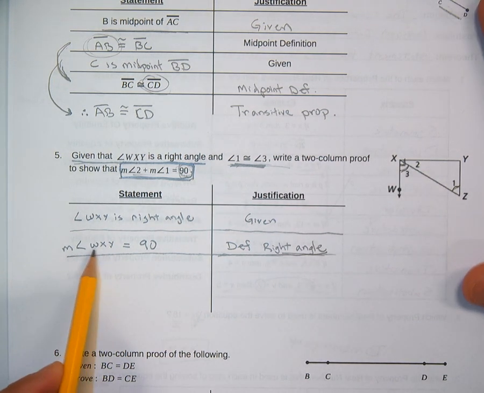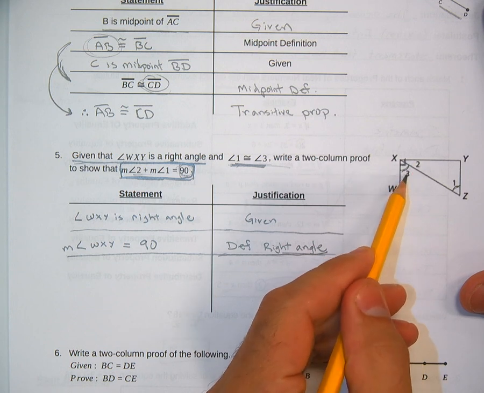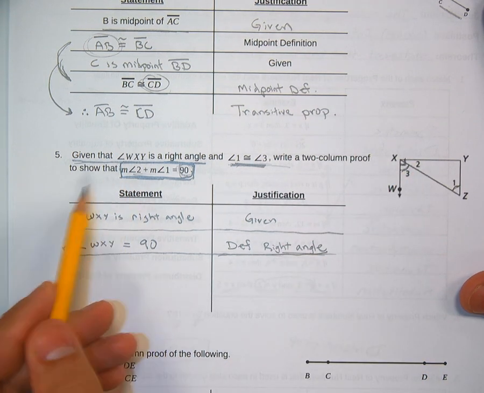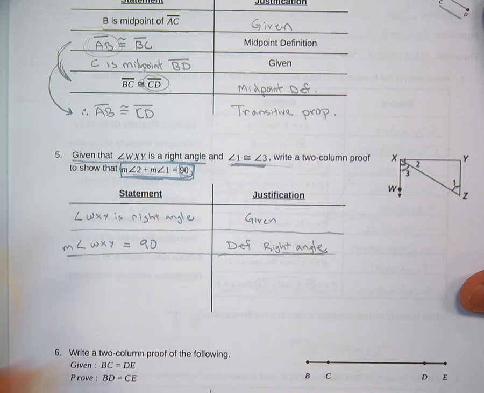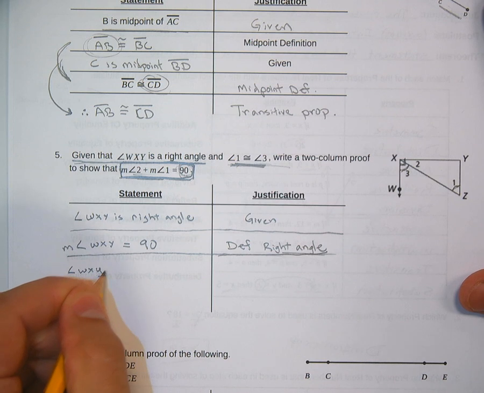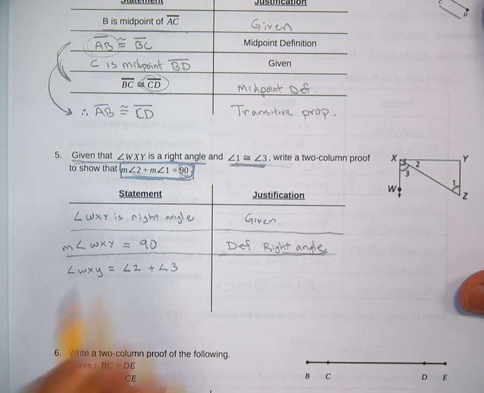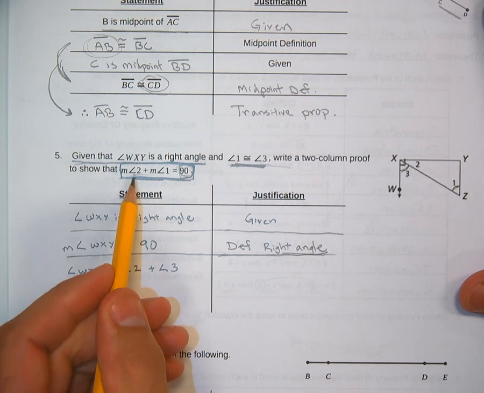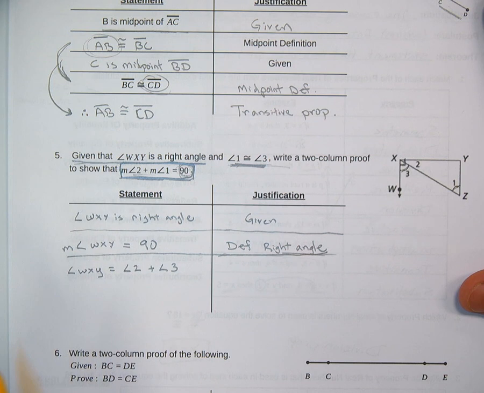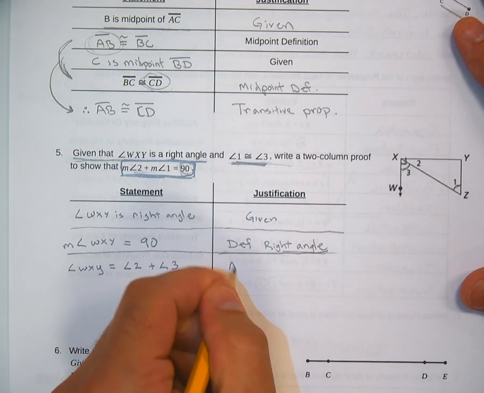my final proof. It equals 90, so we're a step closer. But obviously right here I have a full angle, and what I want is a sum of angles. So, I see. Maybe I want to split WXY into its two parts. See how angle 2 plus angle 3 equals WXY? So maybe I can go ahead and bring in angle addition, saying that angle WXY is equal to the sum of angle 2 plus angle 3. So again, I've brought in some of the structure that I want here in my final proof or my final conclusion. And I know that by the angle addition property.